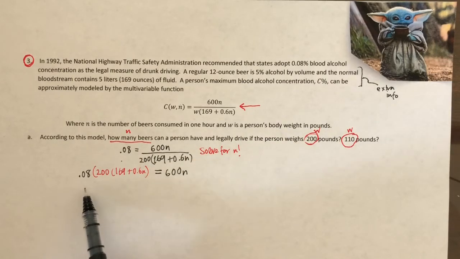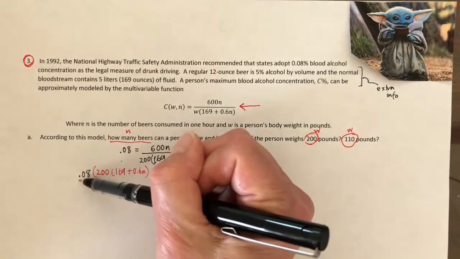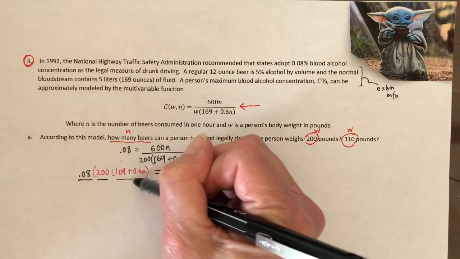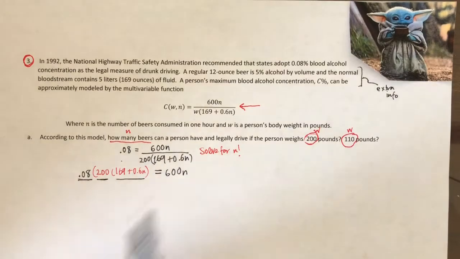At this point I have this times this times this, and I'm going to combine these two together first.